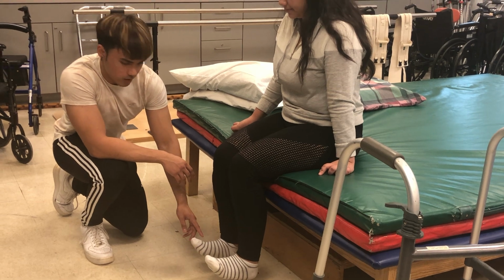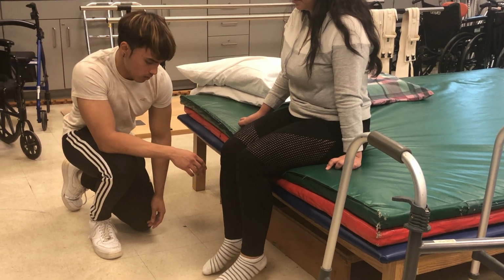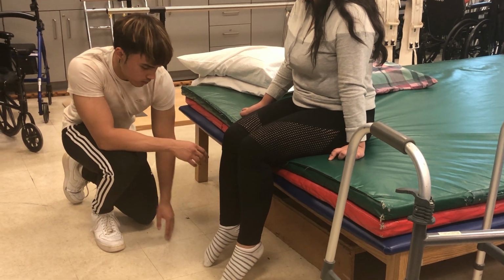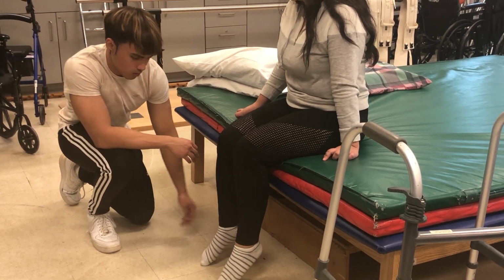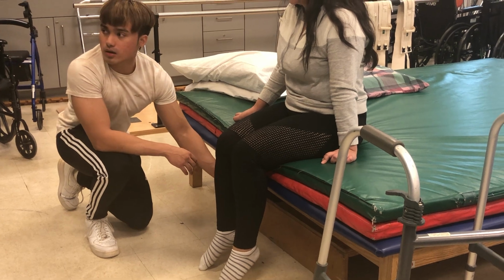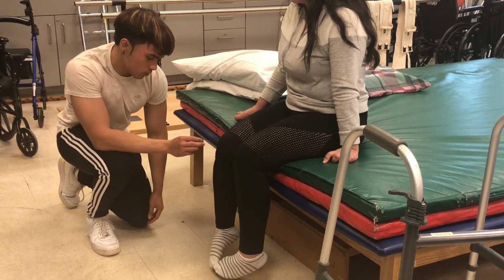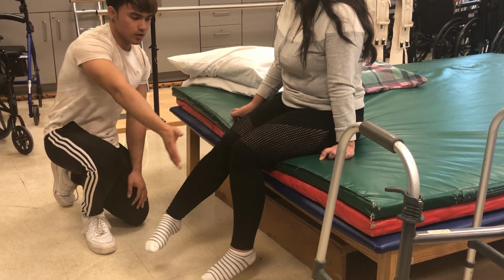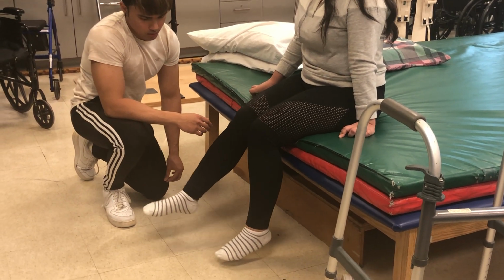All right. For like dorsiflexion. Nice. And then try to push the floor down. Which is, yeah, for like the gastrocs. And then try to rotate your leg inward and outwards. Does it hurt?